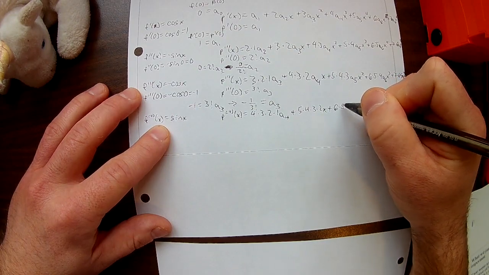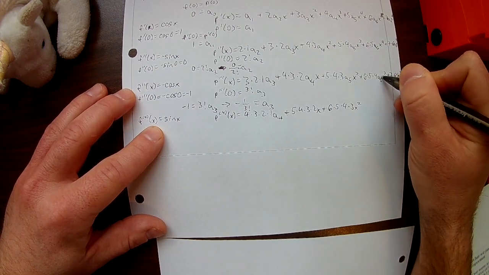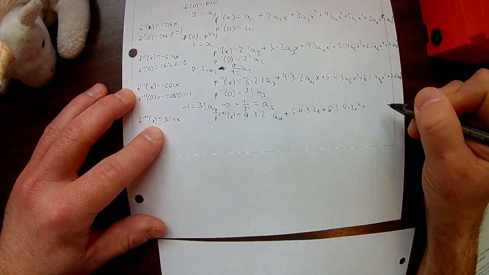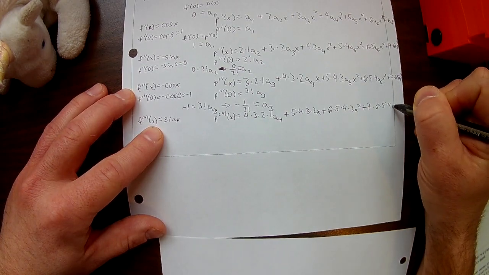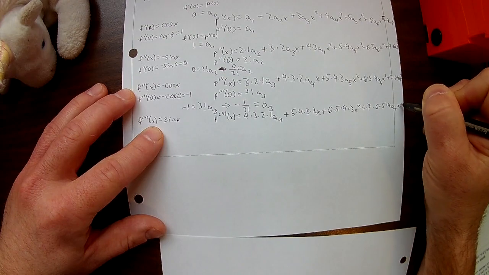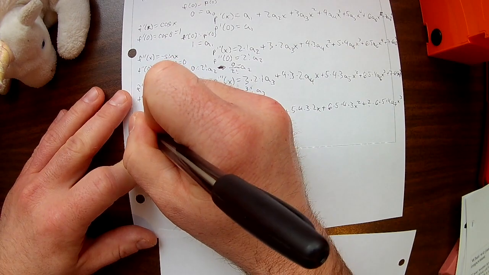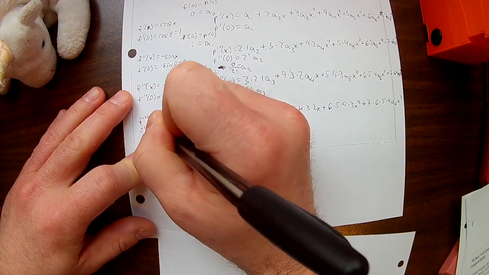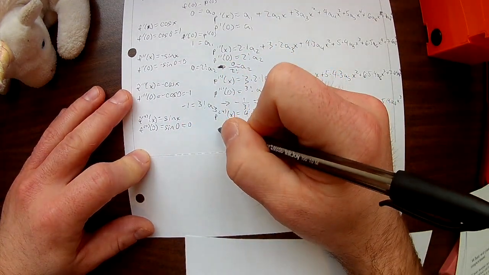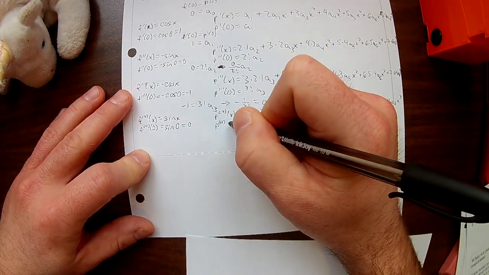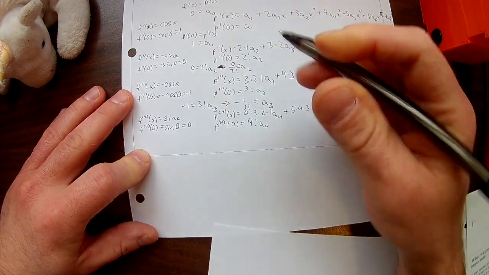plus 6 times 5 times 4 times 3, x squared, that's this guy right here. Oh, am I going to have enough room for it this time? 7 times 6 times 5 times 4, a7x cubed. Hadn't seen that guy in a while. All right, cool. So now I've got f4 of 0 is equal to sine of 0, which is equal to 0. 4th derivative of the polynomial at 0 is just equal to 4 factorial a4.